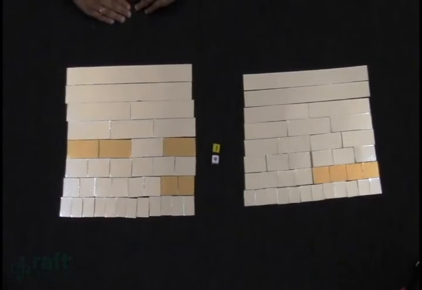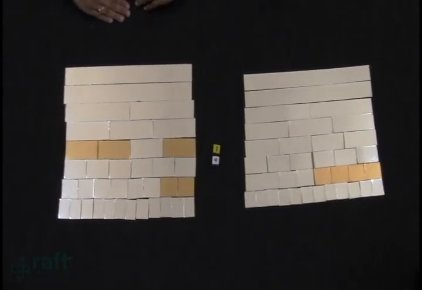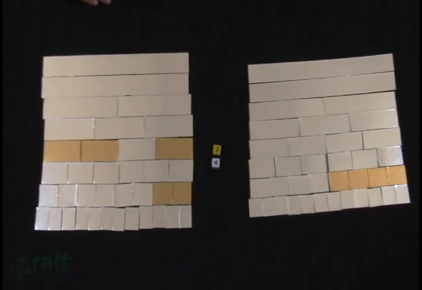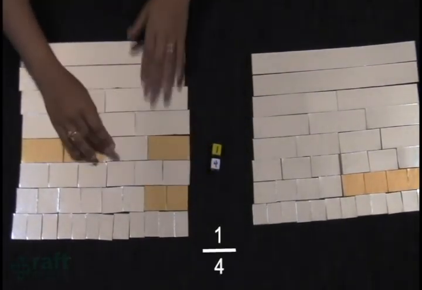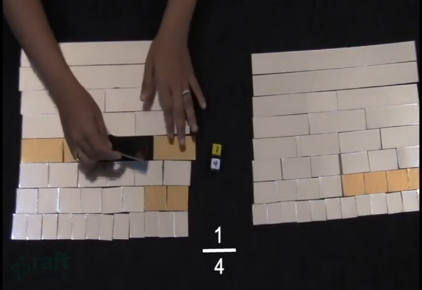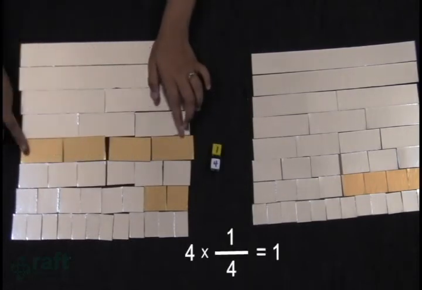At any time when a full row is flipped over, it can be replaced by 1 whole bar. In this example, the player has rolled 1/4. The player can turn over the 1/4 and replace it with a full bar.